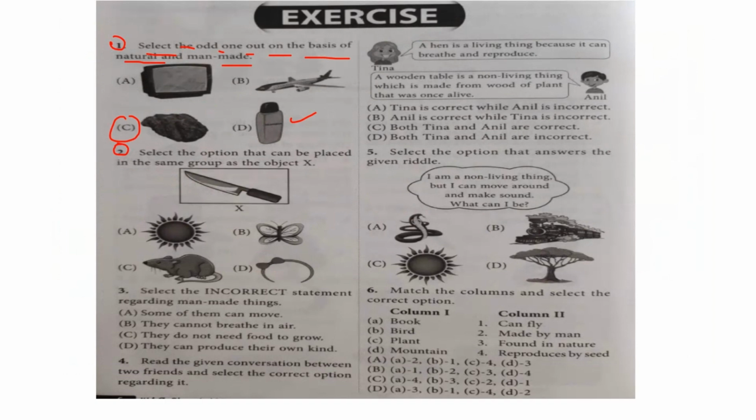So we need to pair here a similar thing. Sun is a non-living thing, but it is a natural non-living thing. What about this butterfly? Butterfly is a living thing. And then we have rat, which is also a living thing. So similar means knife is a non-living thing, that is a man-made non-living thing. So we have here hairpin.